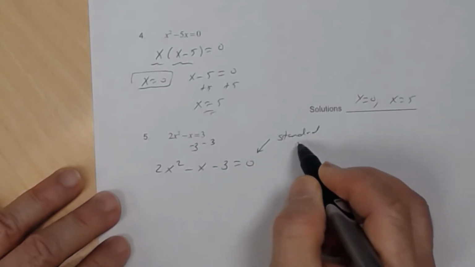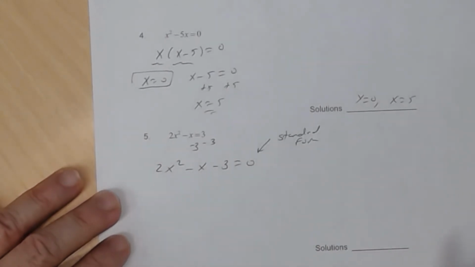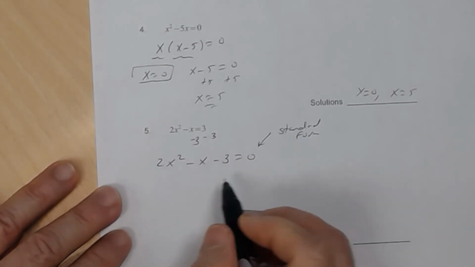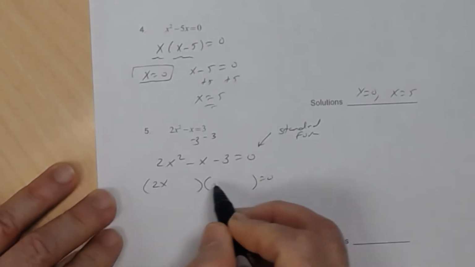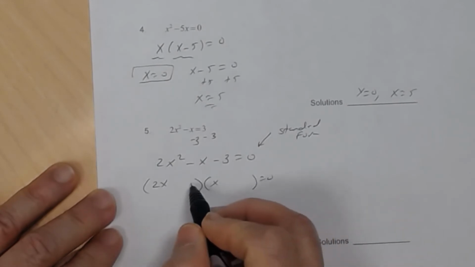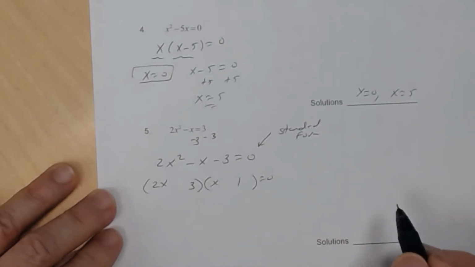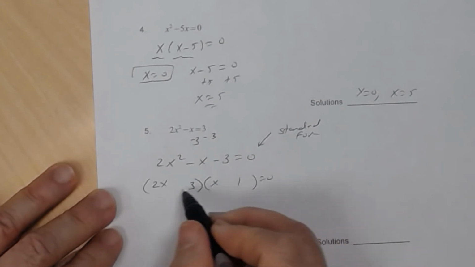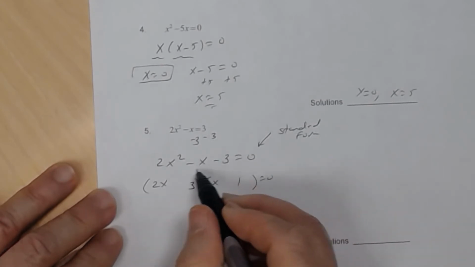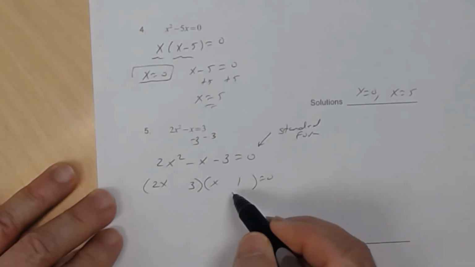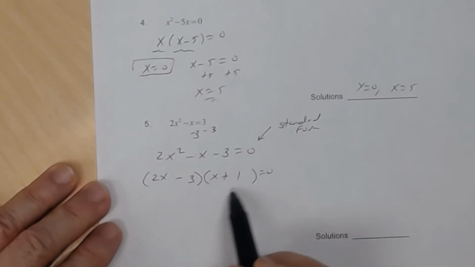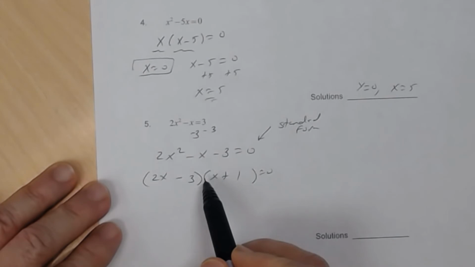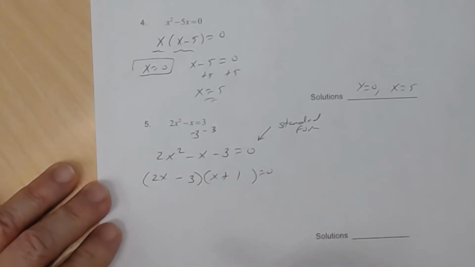Okay, so remember, we have to get it in standard form. Now let's factor. The GCF is 1, so I'm going to go directly to factoring. And then let's see what I get. 2x, 3 would have to go here, 1 has to go here. Last sign's negative, so these signs are different. And I want the middle sign to be negative, so that means this has to be negative, this has to be positive. All right, let's check. The outer is 2x, the inner is a negative 3x. When I add them up, I get negative x.